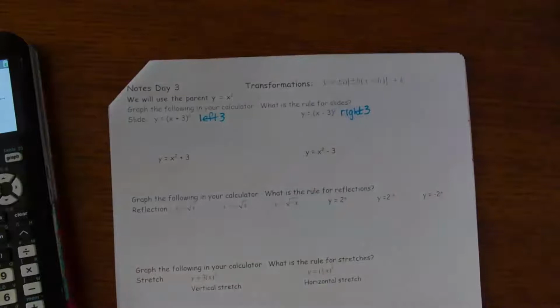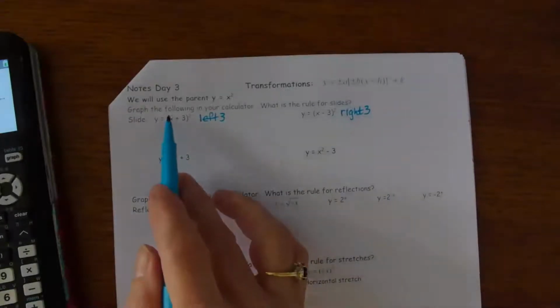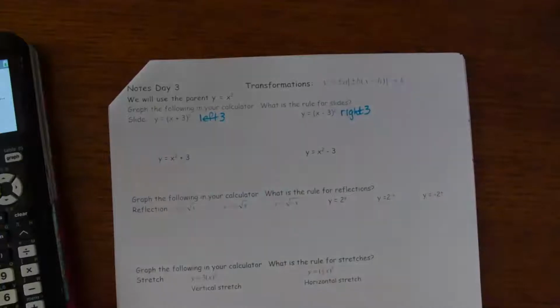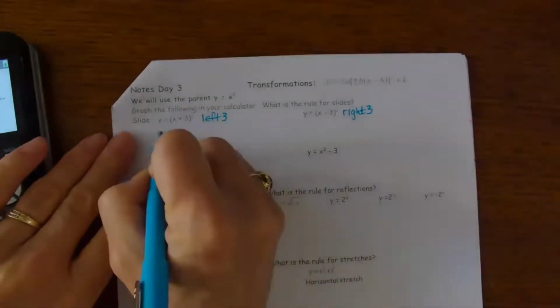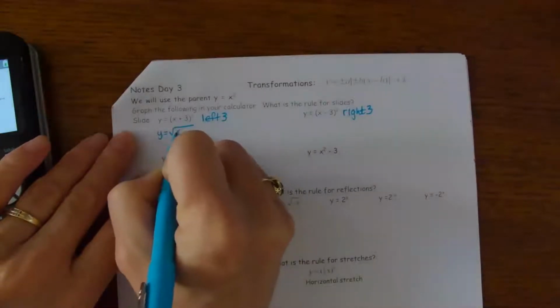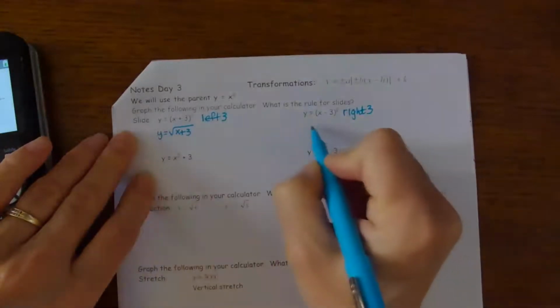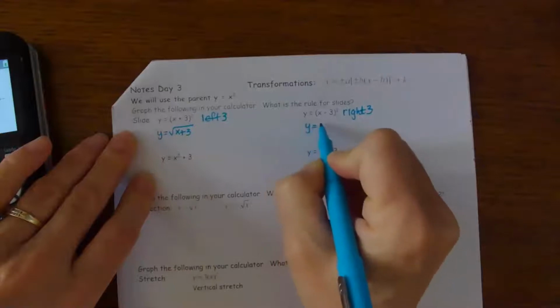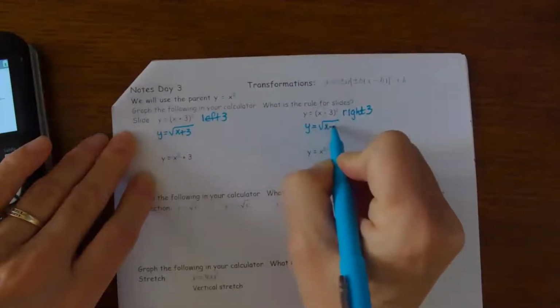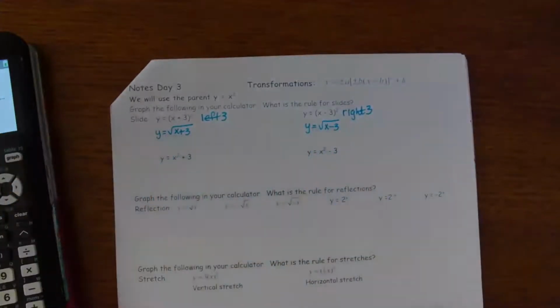Notice it moved left and right, and it's very important to figure out why. It's because the number is included with the x. The same thing would happen if I did this. If it was inside of a square root, if it's attached to the x, something's going to happen left and right, or to your x values.